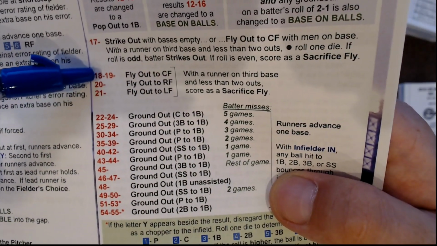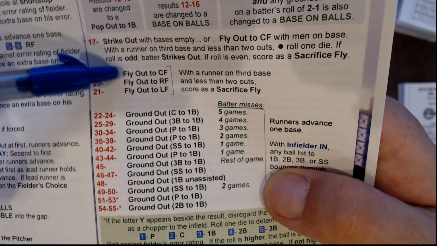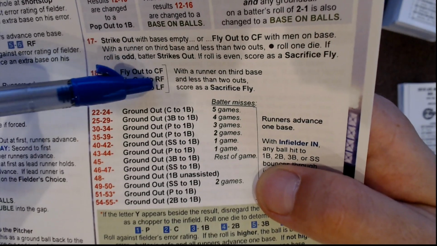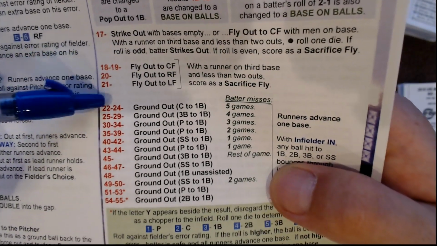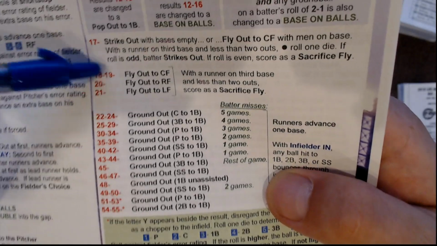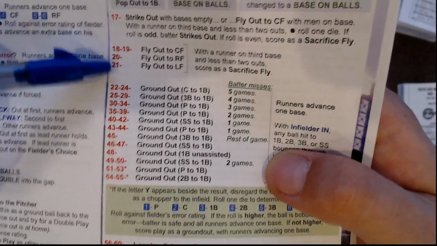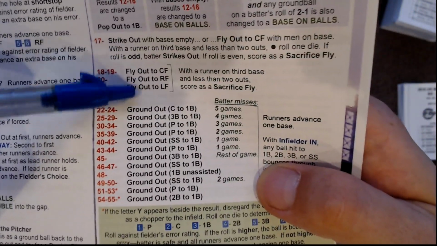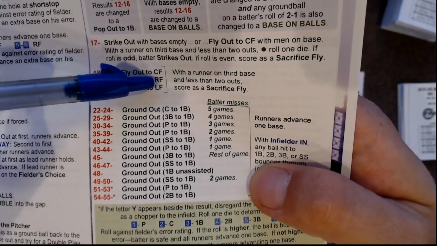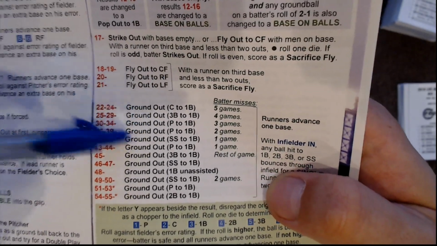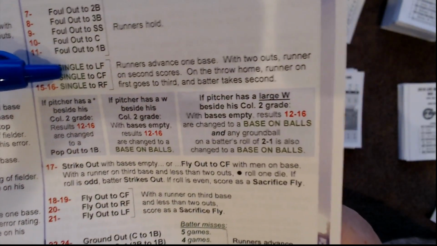So you can see between 18 and 21, it's just a matter of whether it goes to center field, right field, or left field. Again, this is kind of like another APBA thing where once you learn column 2, 18, 19, 20, 21, you're going to start to learn those numbers. You're going to know, oh, okay, that's just a fly out to right field, and you won't need to look at the charts all the time, right? But you can see that sometimes a hit is not just a hit.